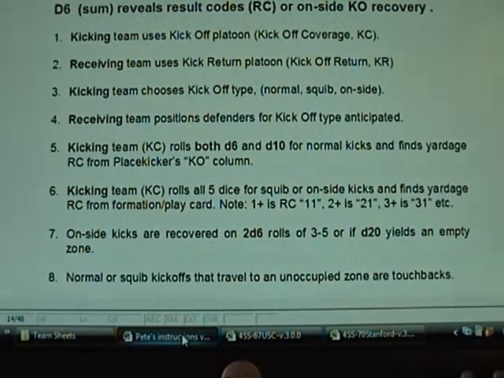So for a normal, all we're going to really need to do is roll our 2d6 and our d10 for the variable yardage. Now let's take a look. We've rolled an 8 with a variable yardage 3 on the d10.